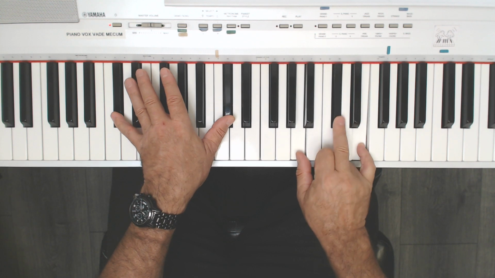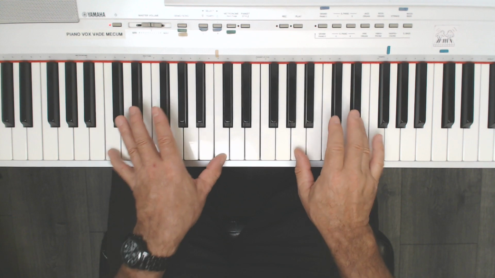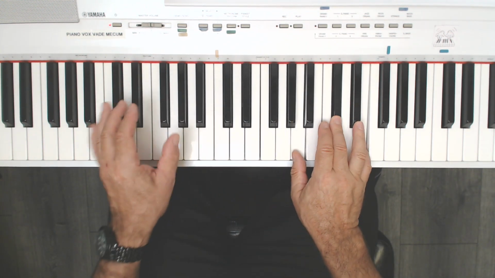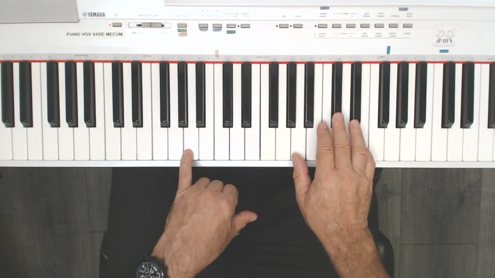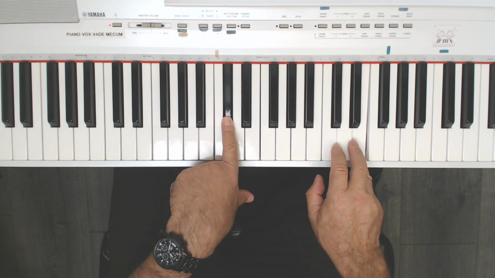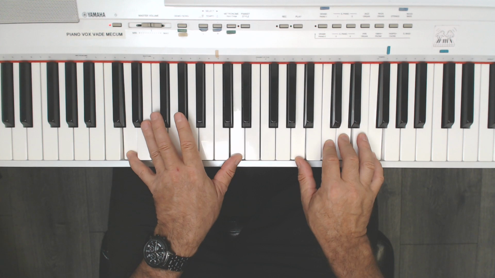Or you can avoid playing the third if you want. You see? So you decide. Or just with one finger, and then those raindrops.